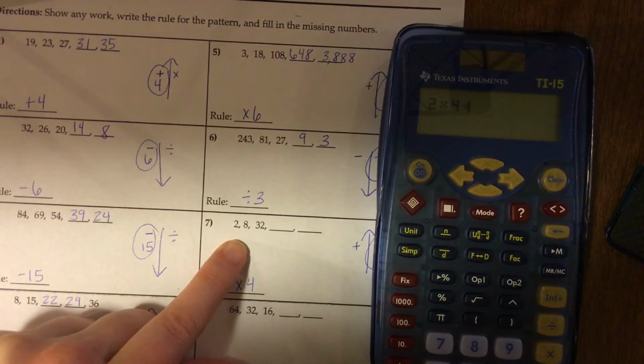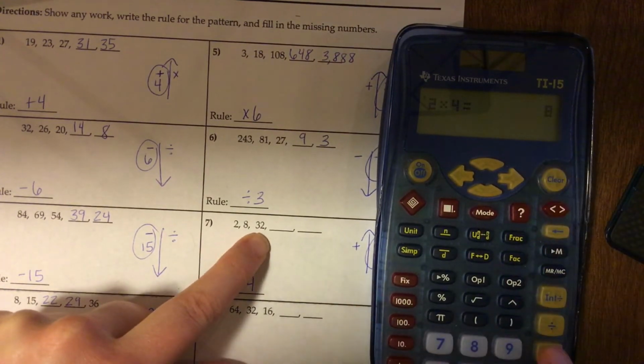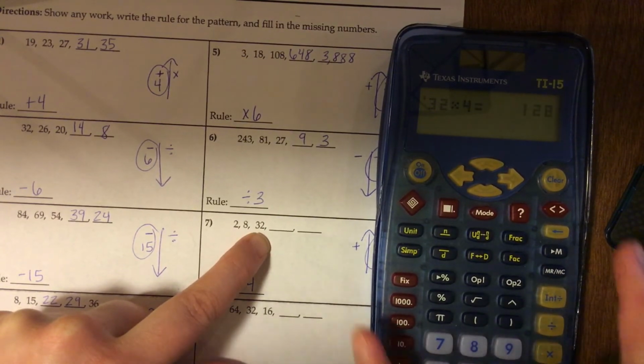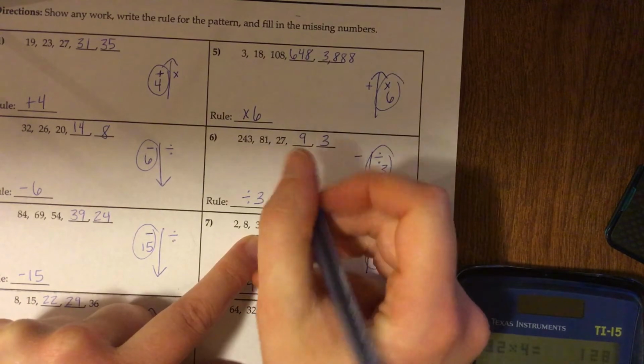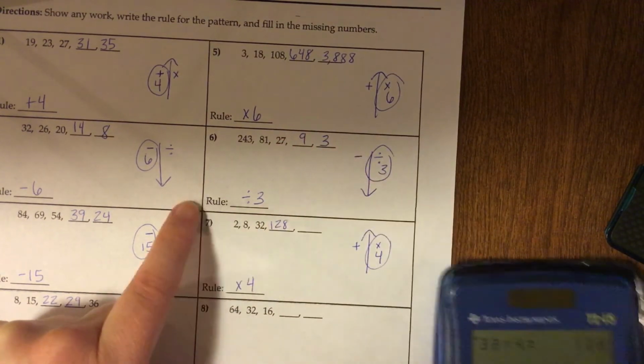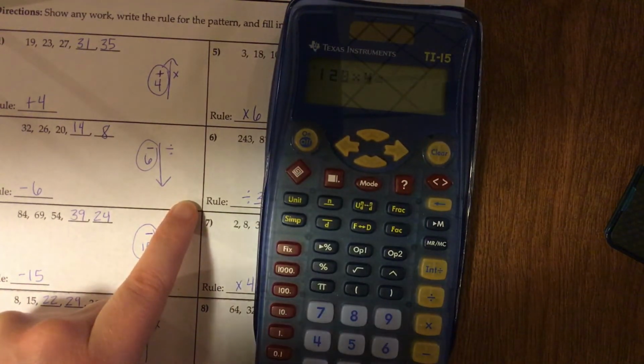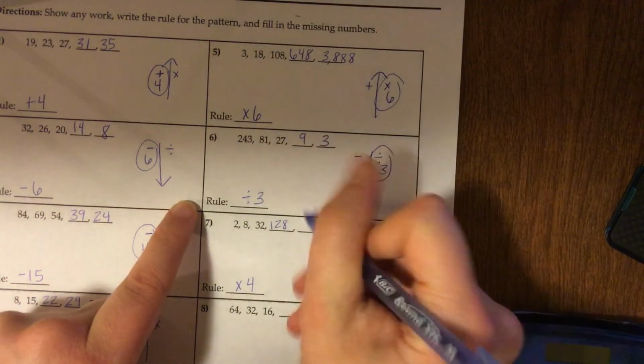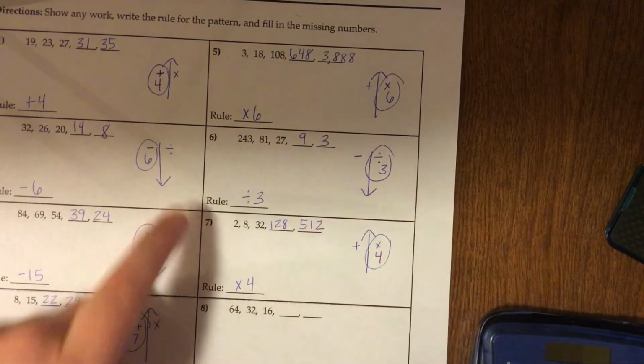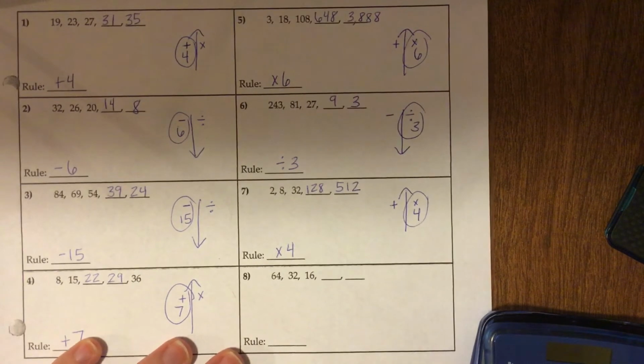2 times 4 equals 8. Times 4 equals 32. Times 4 again, I get 128. And times 4 one more time, 512. One more to go, number 8.